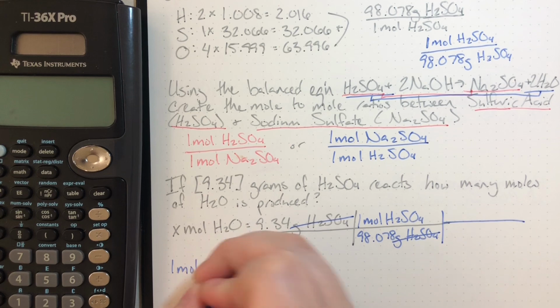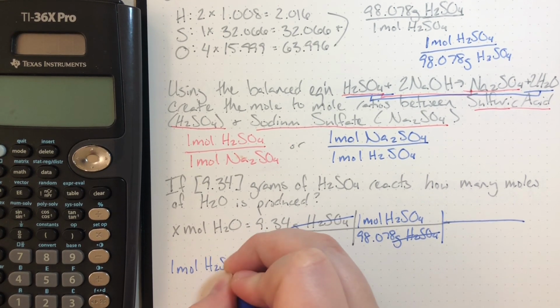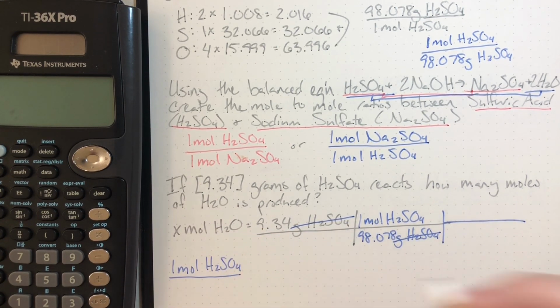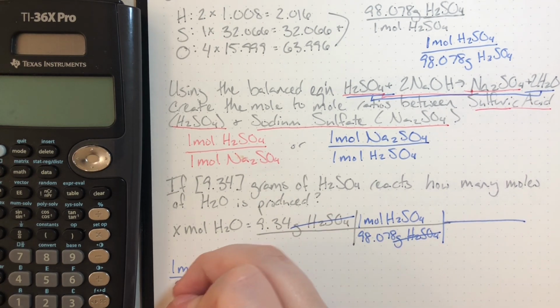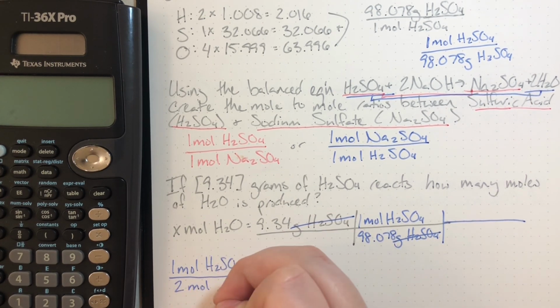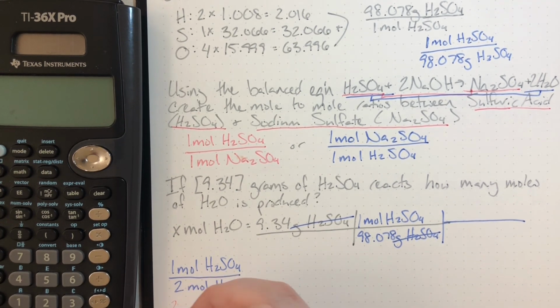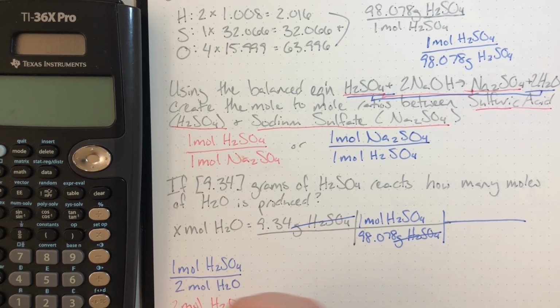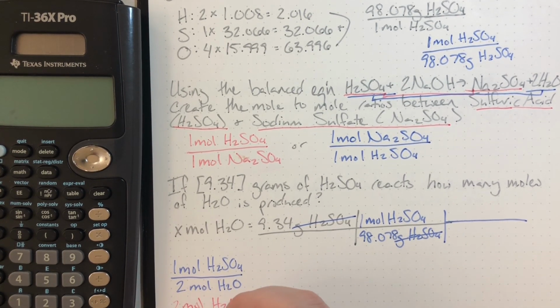So for every 1 mole of sulfuric acid, there are 2 moles of water, the coefficient in front of water. And I'll flip that ratio. For every 2 moles of water, there is 1 mole of sulfuric acid.